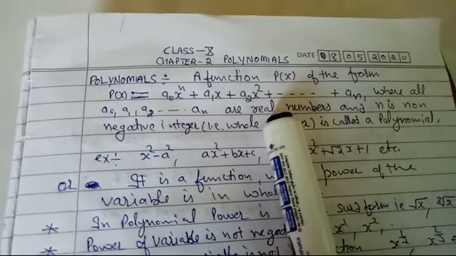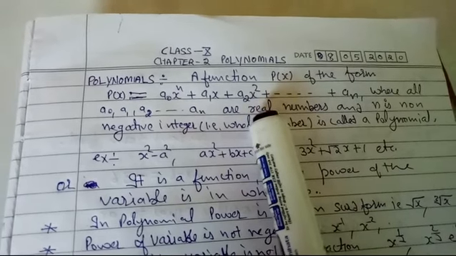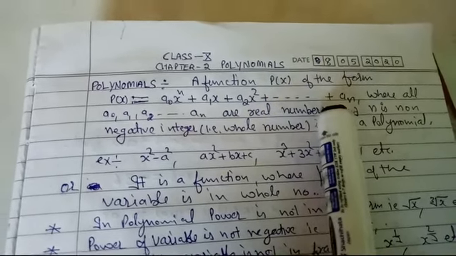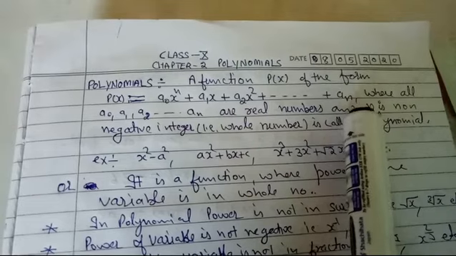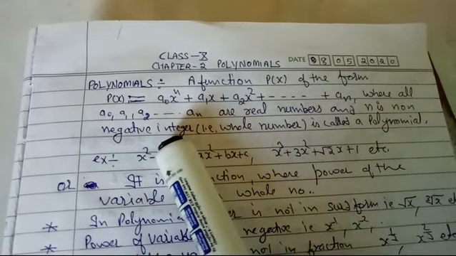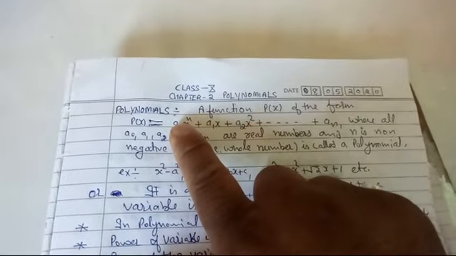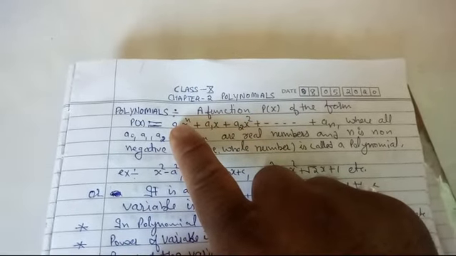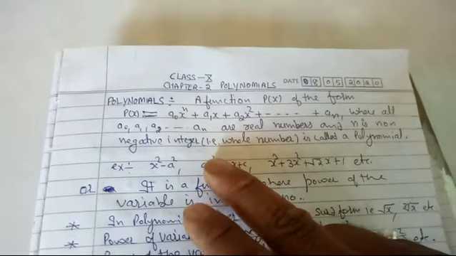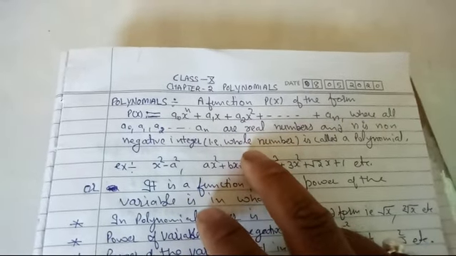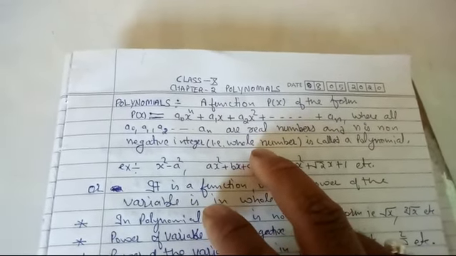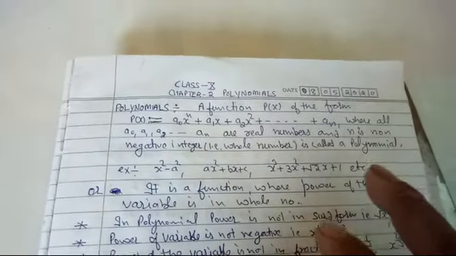Real numbers means they may be rational numbers, they may be irrational numbers, and the important thing is that n is a non-negative integer. n means power. Here the power should be a non-negative integer. That means the power should be a whole number. It may be 0, 1, 2, 3, 4 and so on. Then this is called a polynomial.